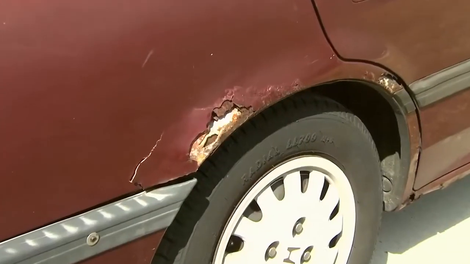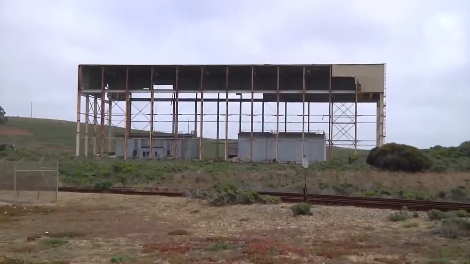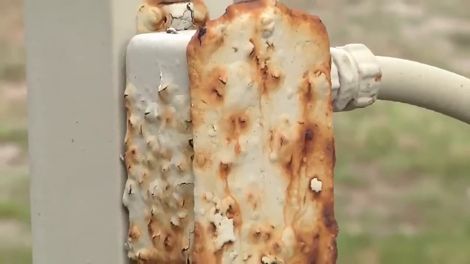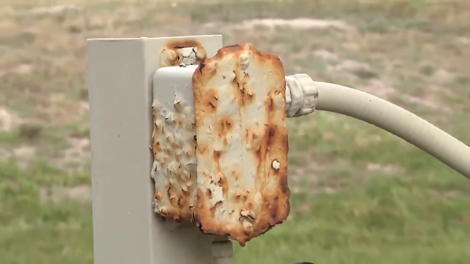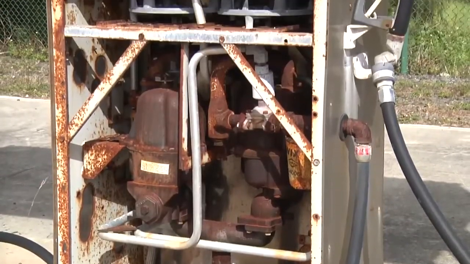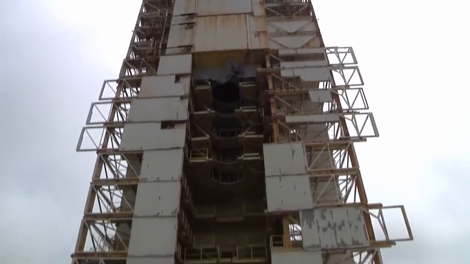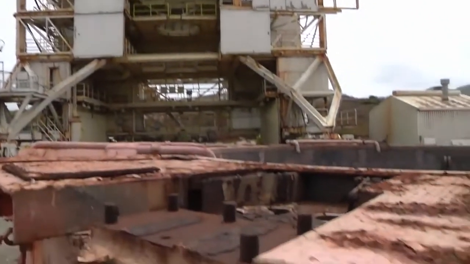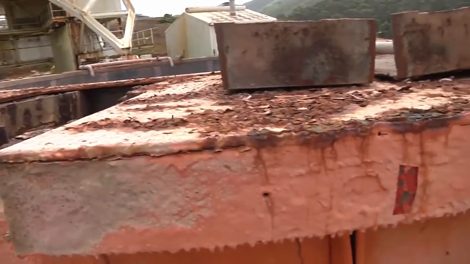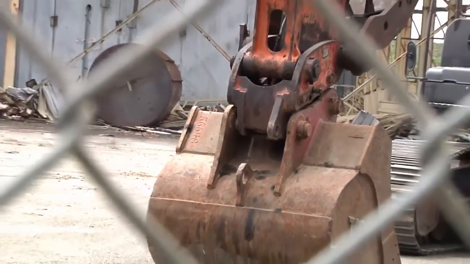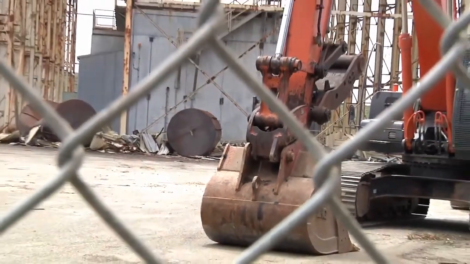Decay, decomposition, deterioration, degeneration, oxidation, rust. All of these words are used in association with corrosion. In Title 10, United States Code Section 2228, and I quote, the term corrosion means the deterioration of a material or its properties due to a reaction of that material with its chemical environment.